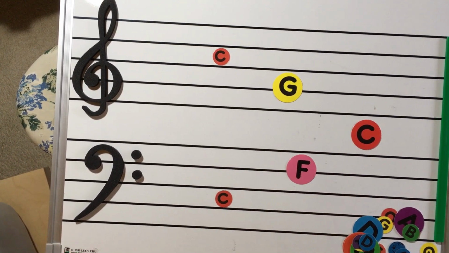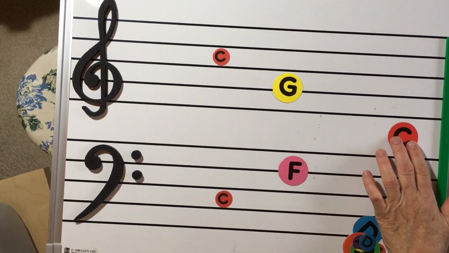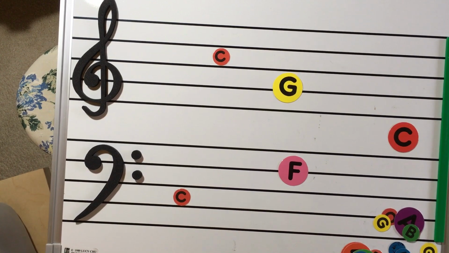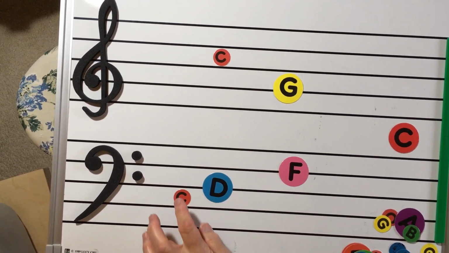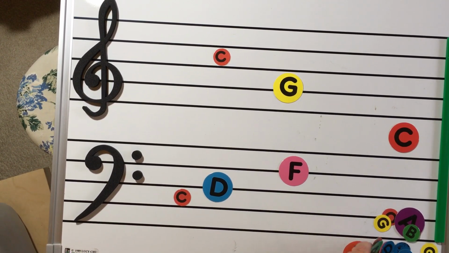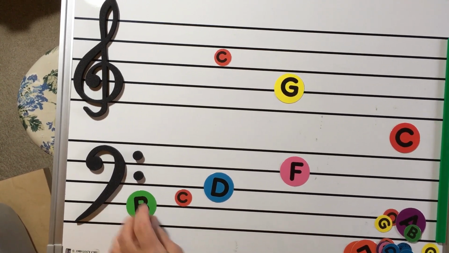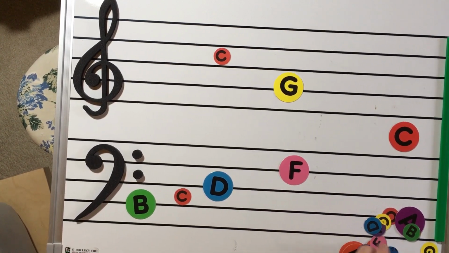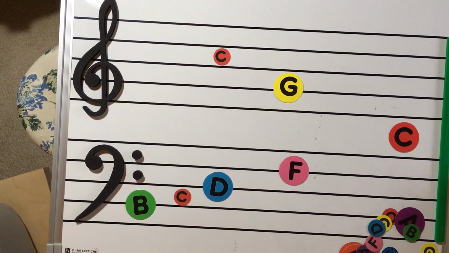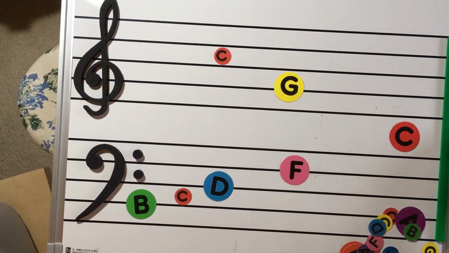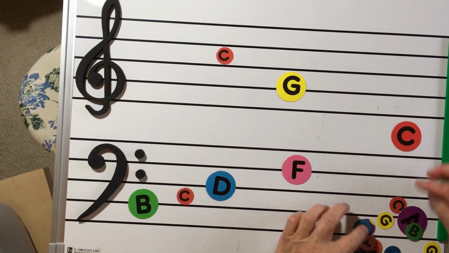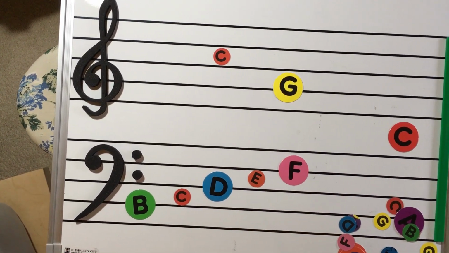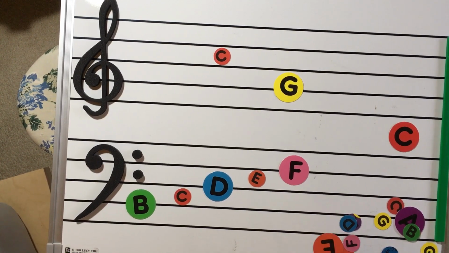So let's see how many notes we can figure out from these landmark notes. So you've got C right there. What's up a second from C? D. What's down a second from C? B. What's up a third from C? Only if I can find it will we be able to answer this question. I don't know where they go. Ha, there's one. E. What's down a third from C? A.